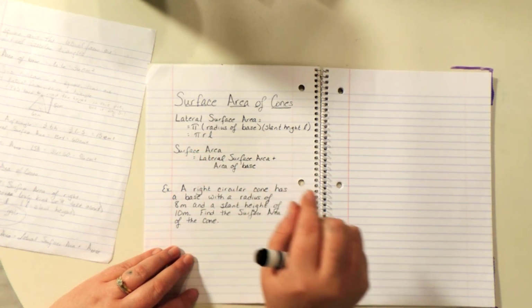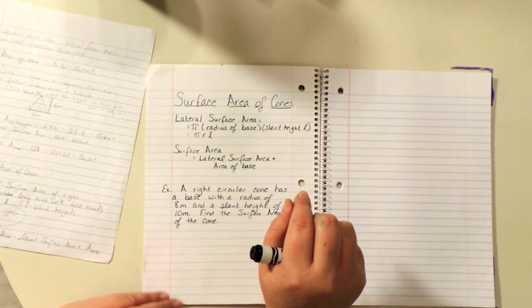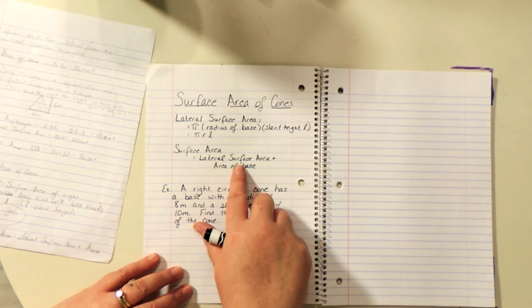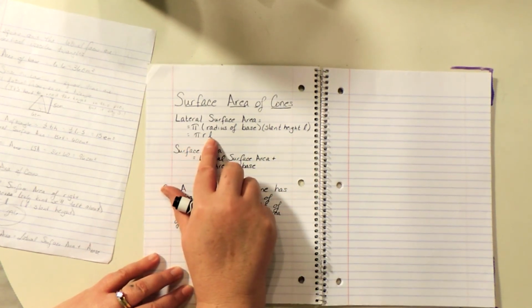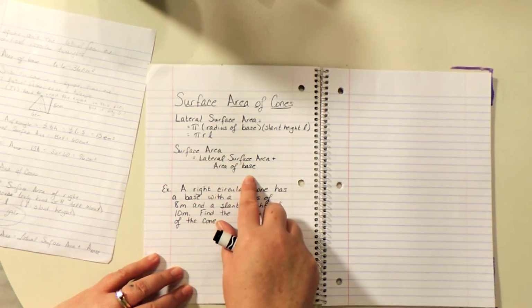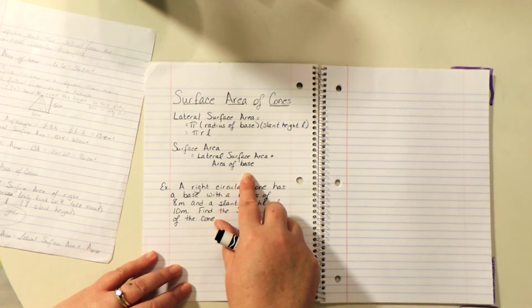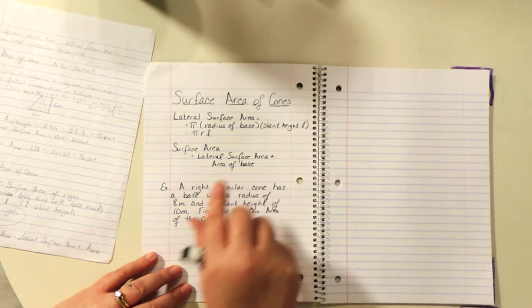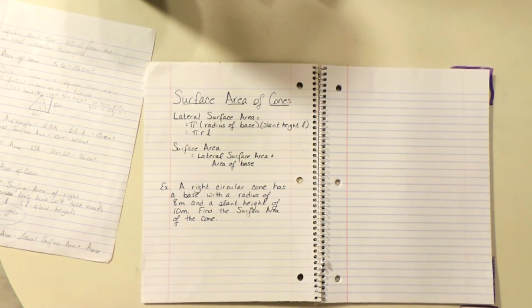So pi RL. So our total surface area is going to be the lateral surface area, this, plus the area of the base. And remember, we're only going to be talking about circular cones. So in this case, it's going to be the area of the circle. That's the base.